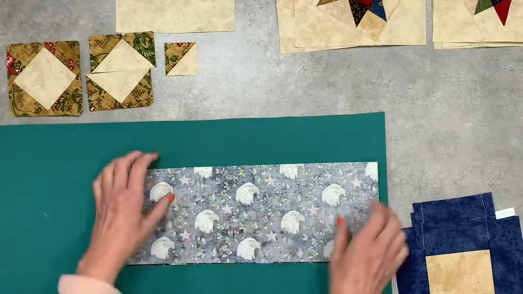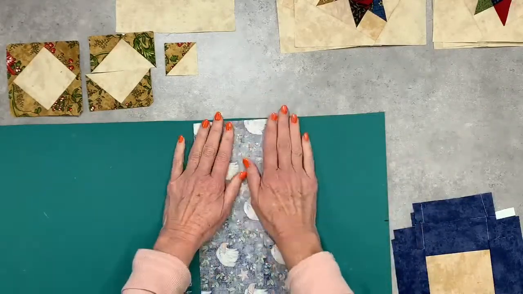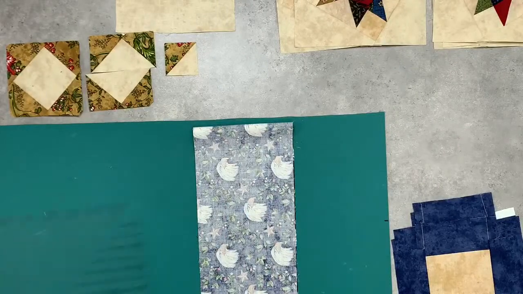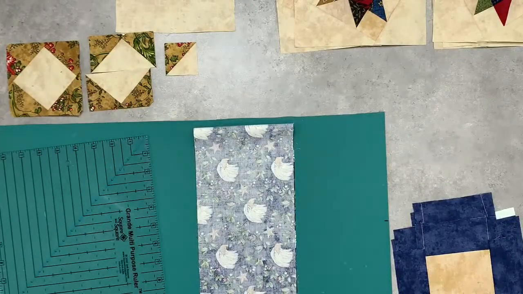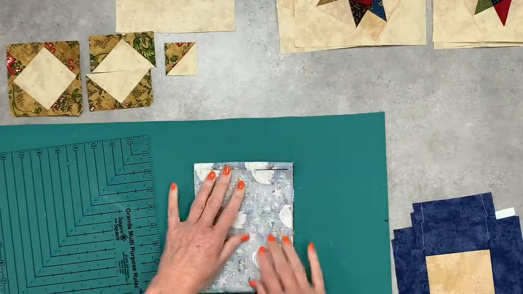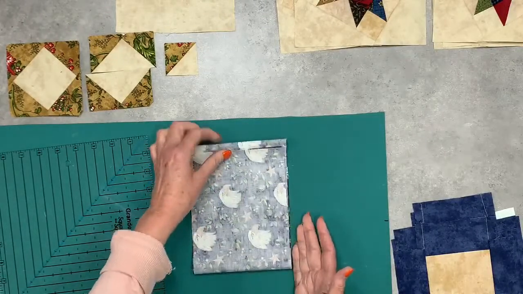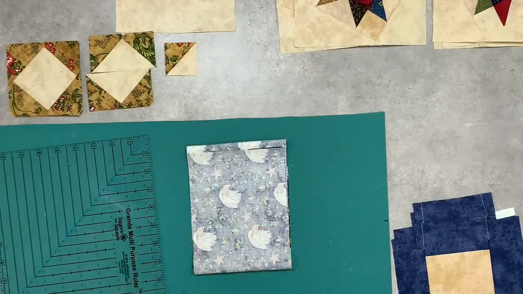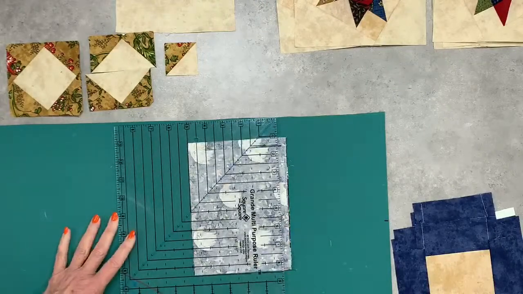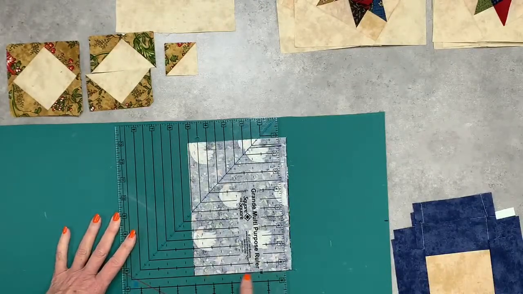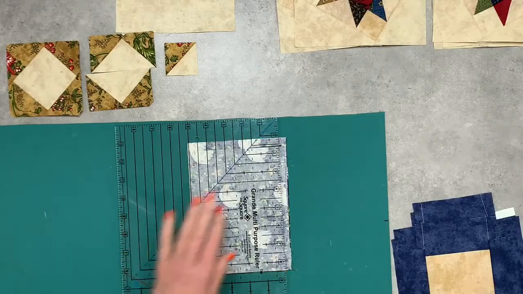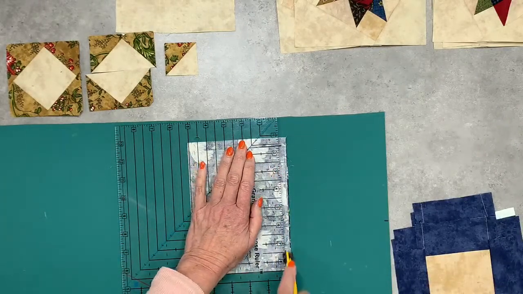Now, obviously, if I was going to cut, and I'm going to use the grande, and if you're cutting squares, you can do multiple layers. But if this is going to be a border or a sashing, you don't want to do multiple layers. So I'm going to come in here and I'm going to line up the edge of my fold with my fabric, and I'm going to do a cleanup cut.